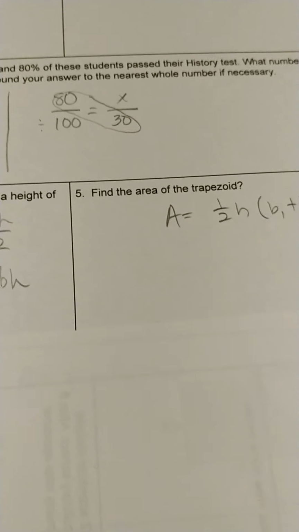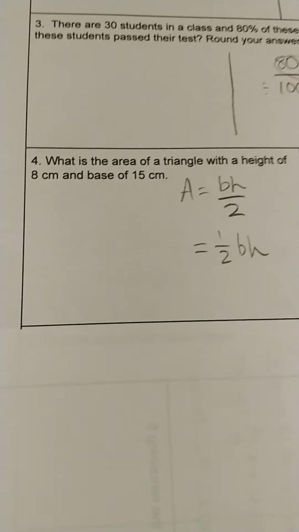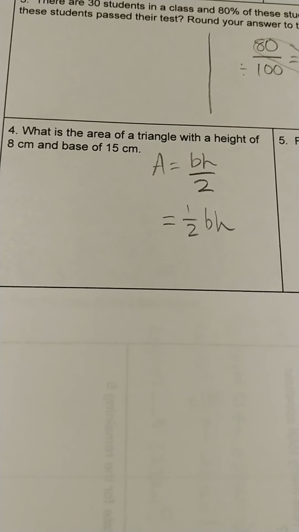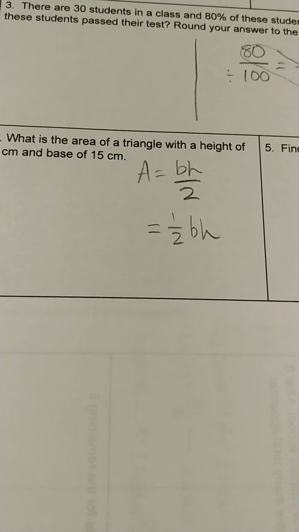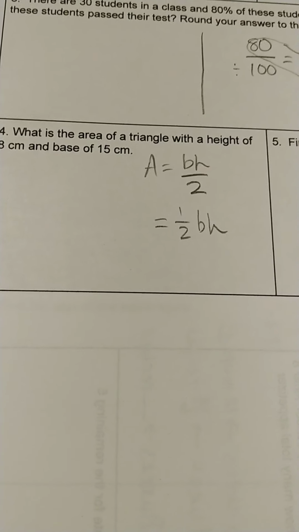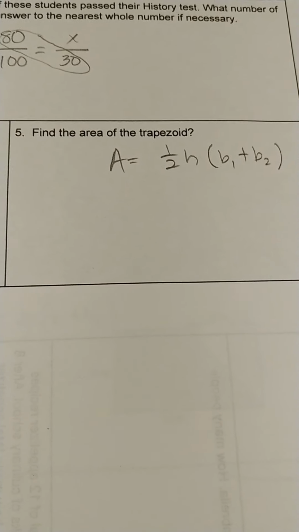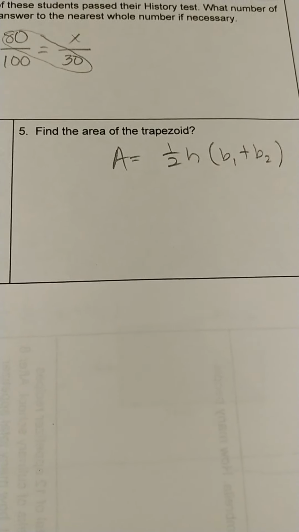In the next set of problems, we need to use our area formulas. So what's the area of a triangle? We need to immediately write down area equals base times height divided by 2, or half of the base times the height. For number 5, looks like my trapezoid picture didn't copy when I printed it out. May have happened to you too.